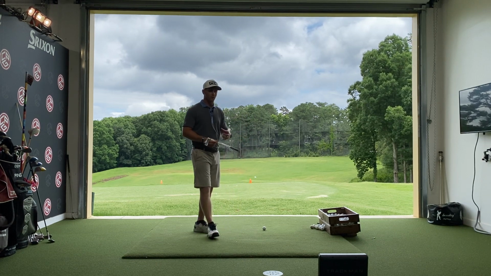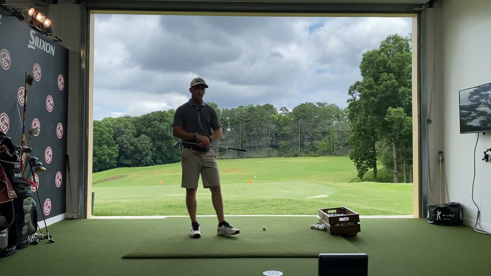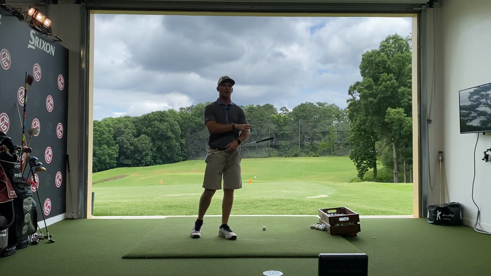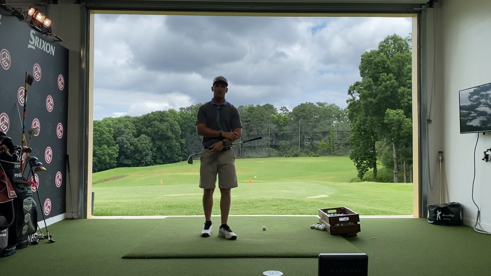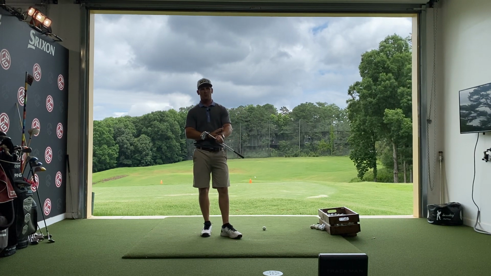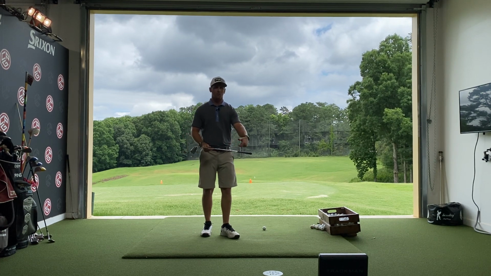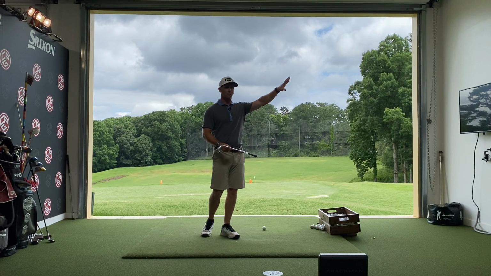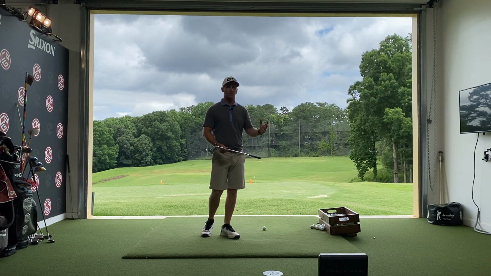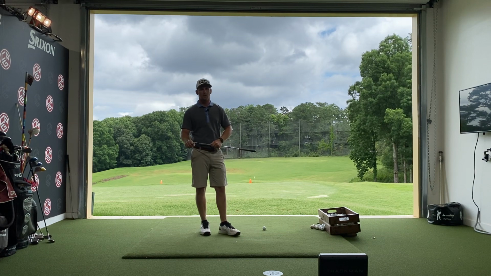So the first one we're going to discuss is going to be the lead wrist, its role post-impact, and the second one we're going to talk about is also the lead forearm. Now these two things are going to go hand in hand, but we just want to show what things are unfolding post-impact once the ball has already left the face, and how we can feel what certain things mean and how that relates to club face control.